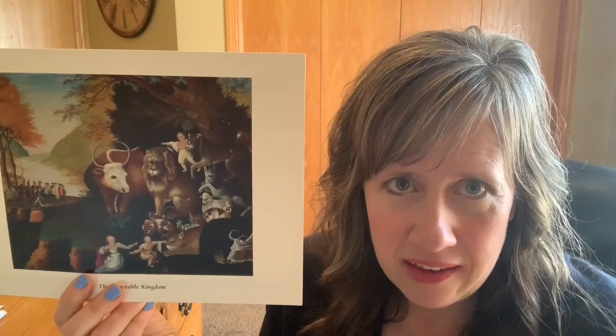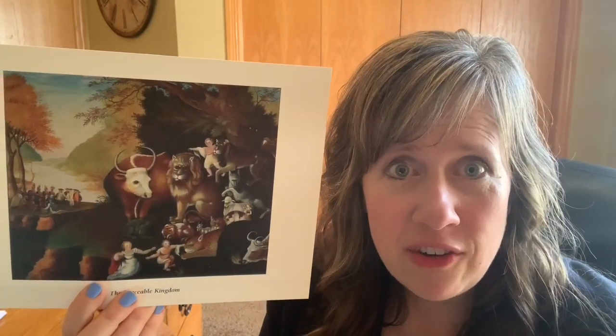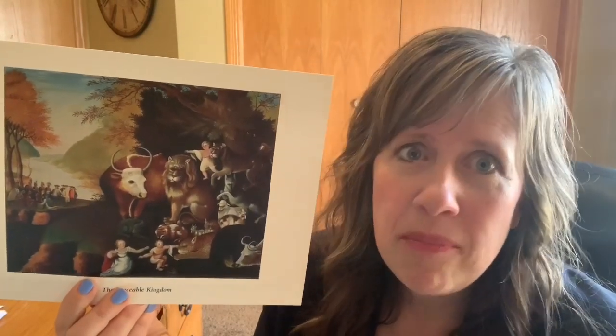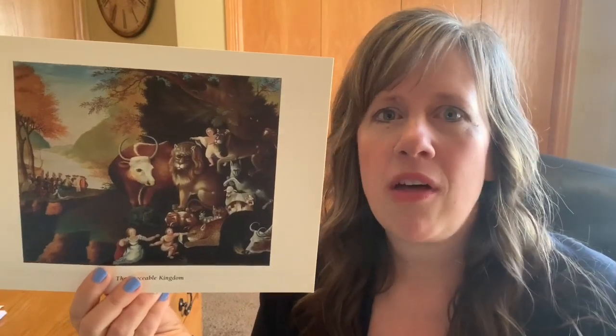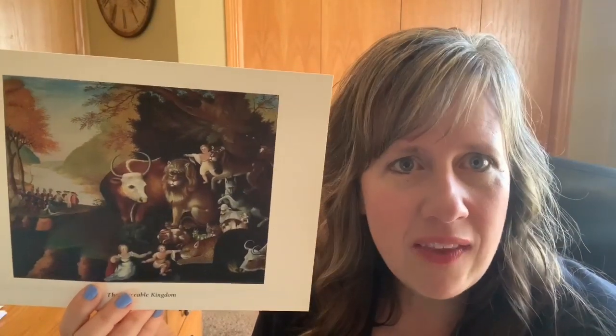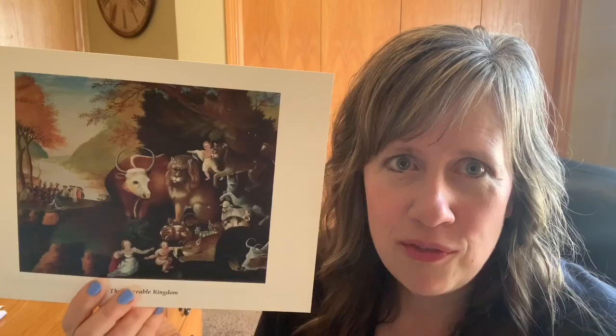So Edward Hicks was born in America in the 1700s. He grew up in early America, and before he was a painter, he was actually a preacher because he was part of a group of people called the Quakers. And so a lot of his paintings have to do with stories from the Bible.